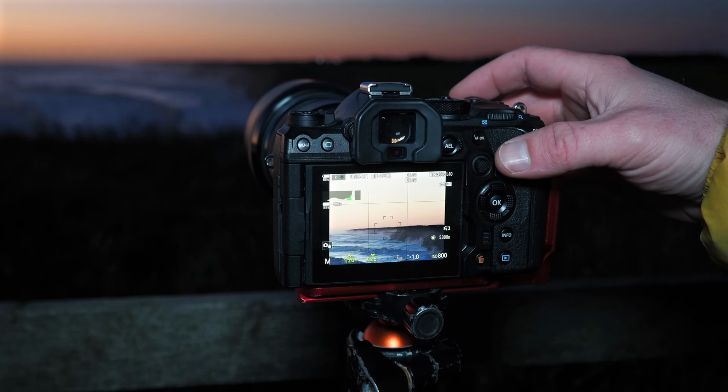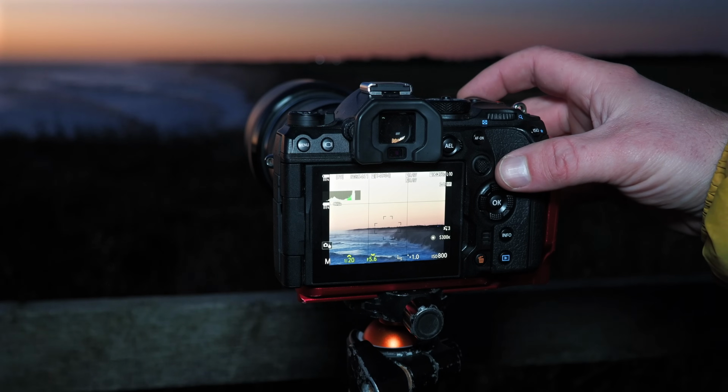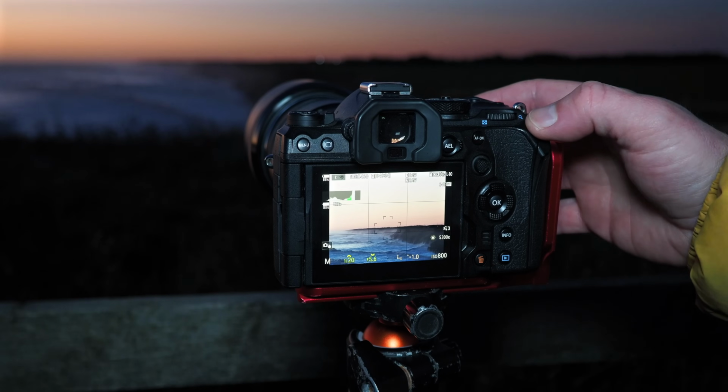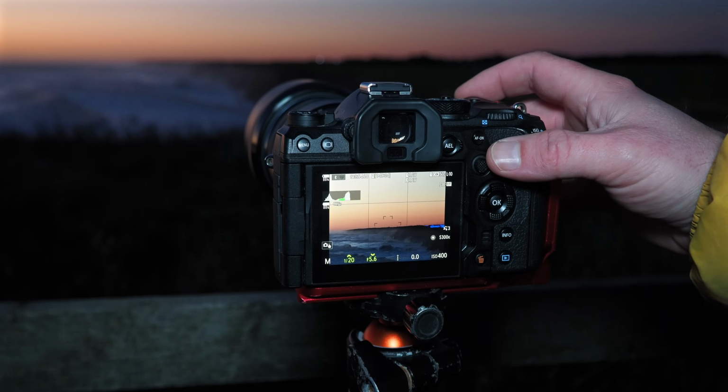So we're going to try and time it. Let's have a look. Oh, there's one. A 20th of a second, f5.6 and ISO 800, but I think we'll drop the ISO down a little bit now. Let's go down to 400. There we go.